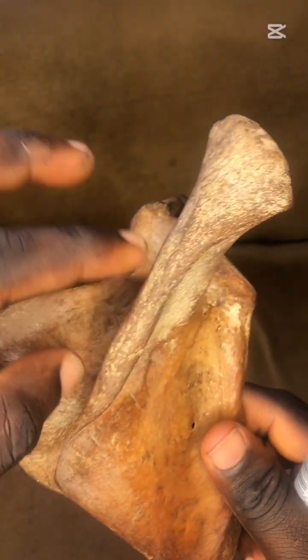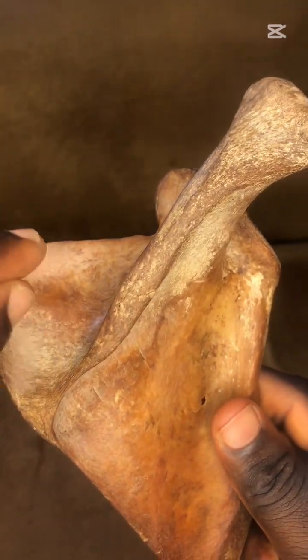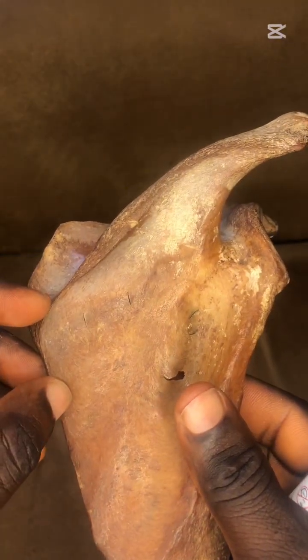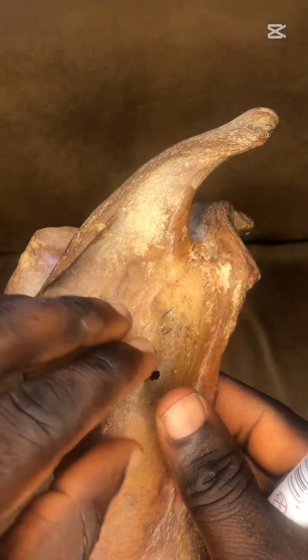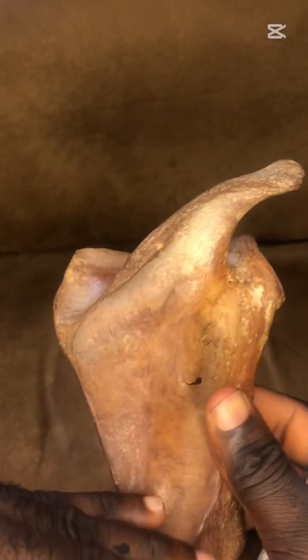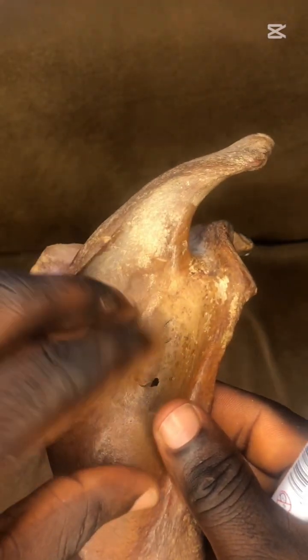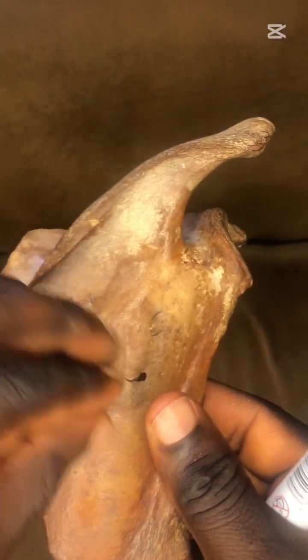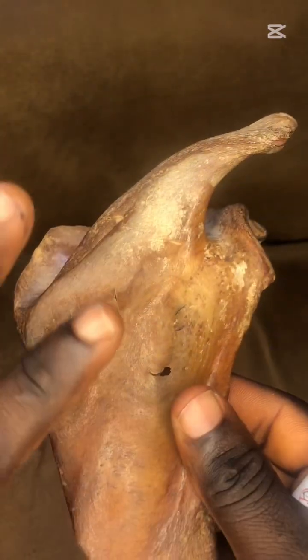So the supraspinous fossa forms the upper one-third of the posterior surface, while the infraspinous fossa forms the lower two-thirds of the whole posterior surface. That is how to know it.